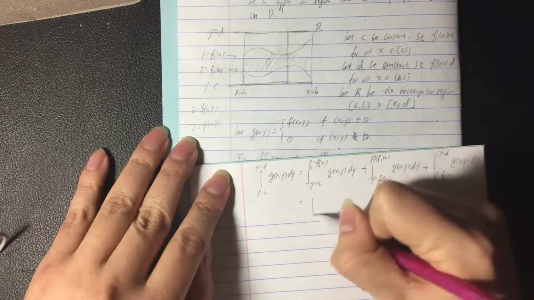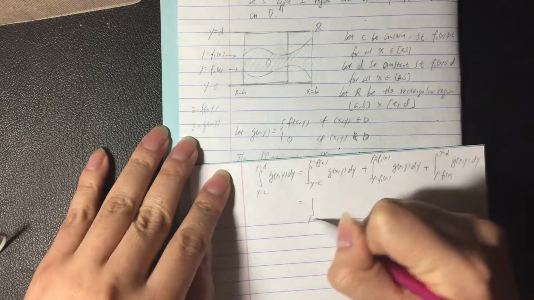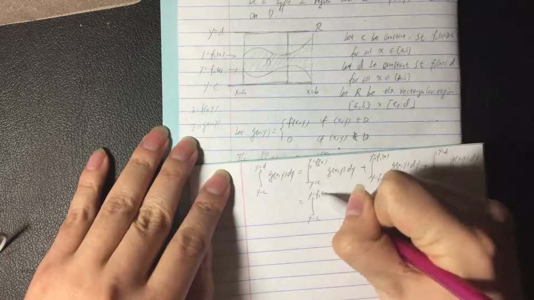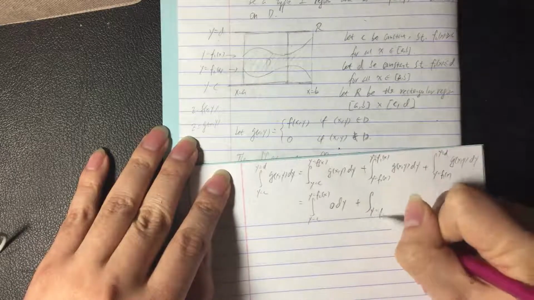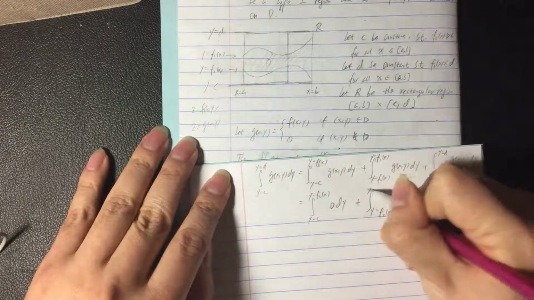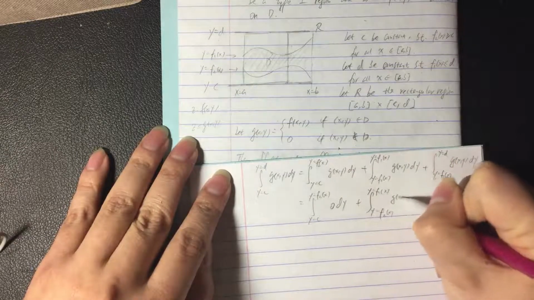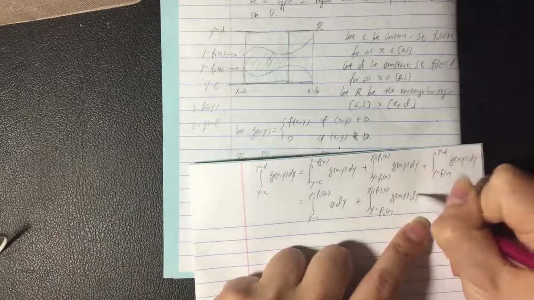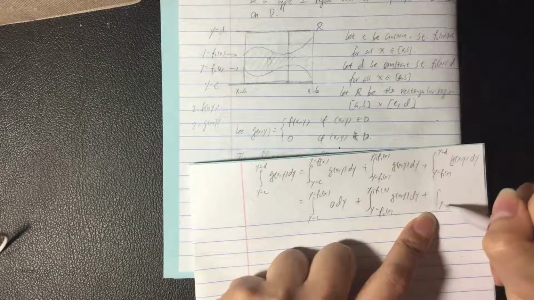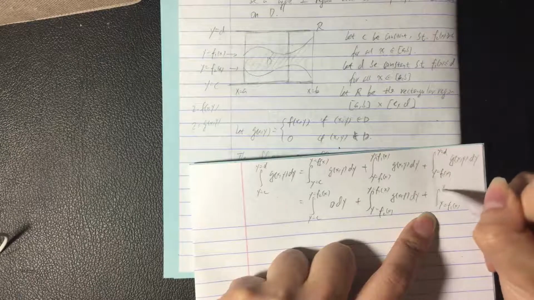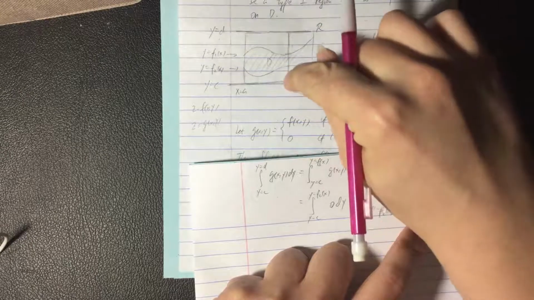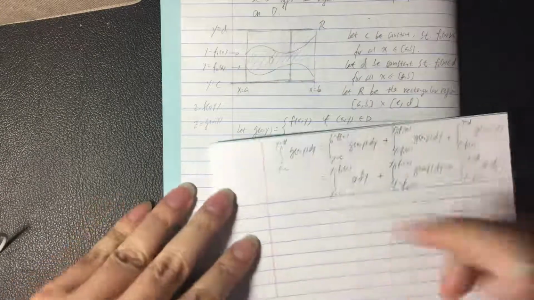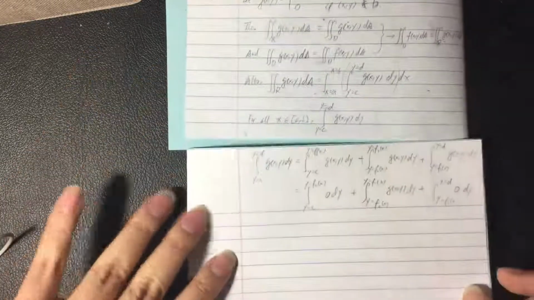So we get 0 plus the middle integral, plus 0, because the last one is also 0. Then the integral of 0 is 0. Any definite integral of 0 is 0.